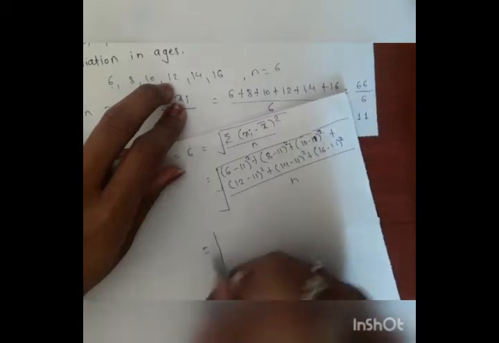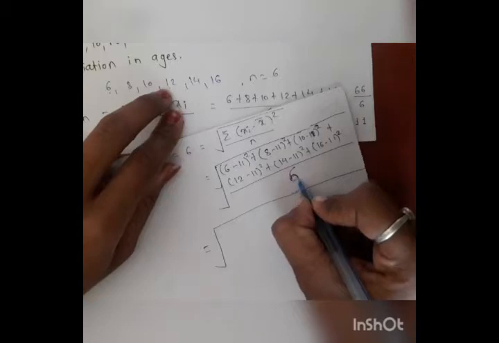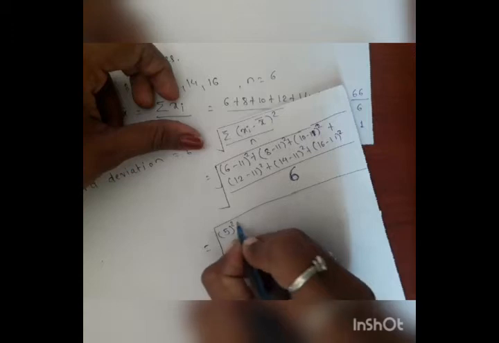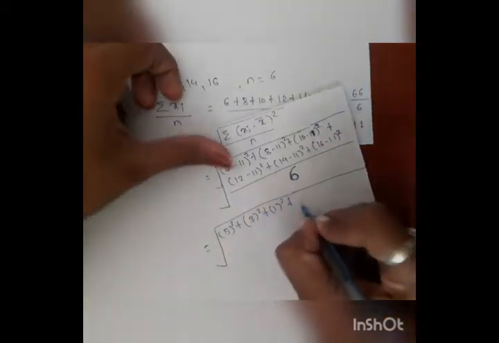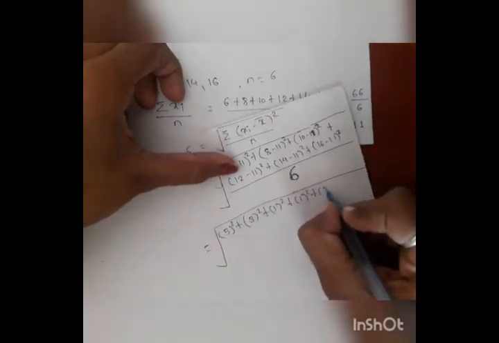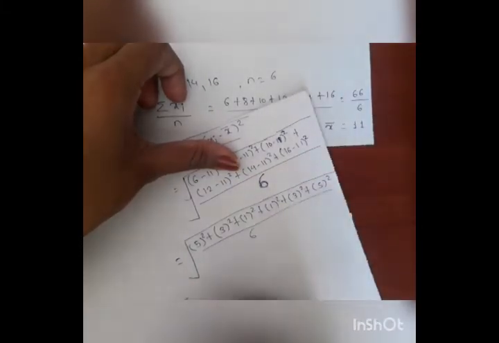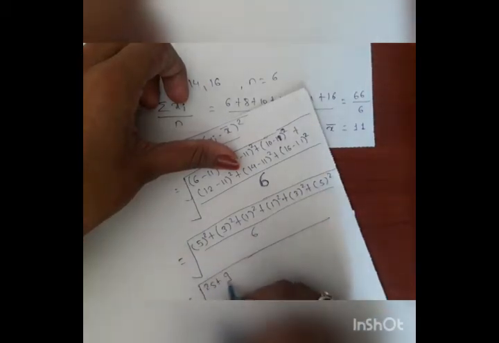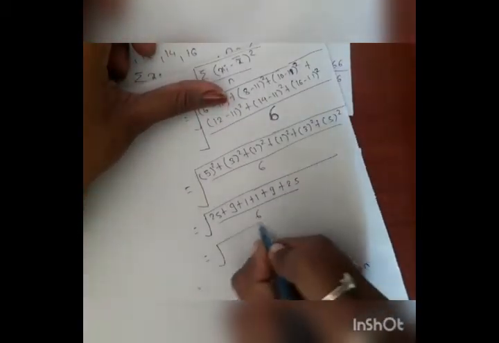which is equal to square root, where n means 6. Minus 6 is 5. 5 square plus 3 square plus 1 square plus 1 square plus 3 square plus 5 square divided by n, which is equal to square root of 5 square 25 plus 3 square 9 plus 1 plus 1 plus 9 plus 25 divided by 6, which is equal to square root.